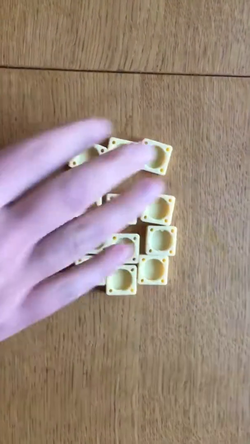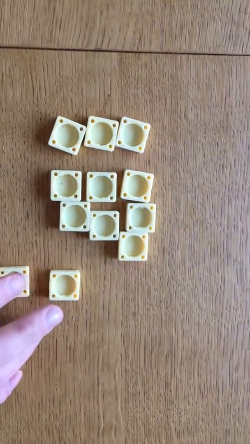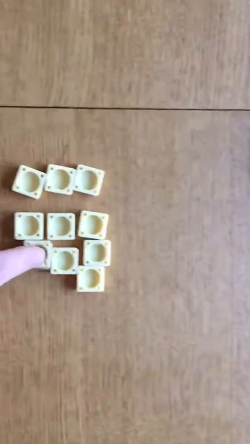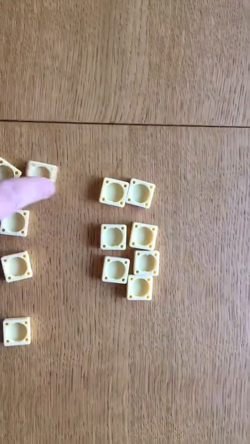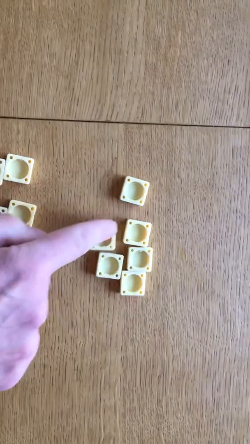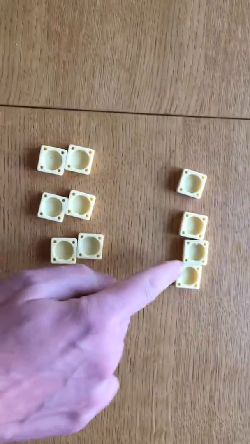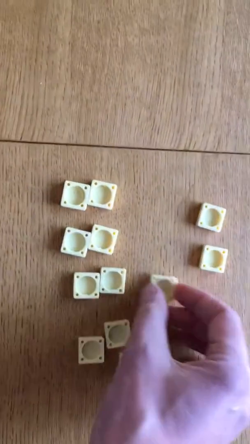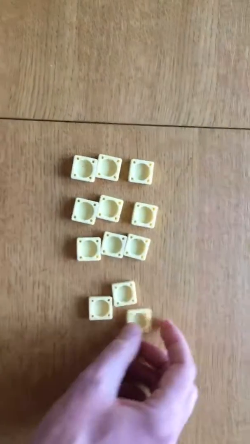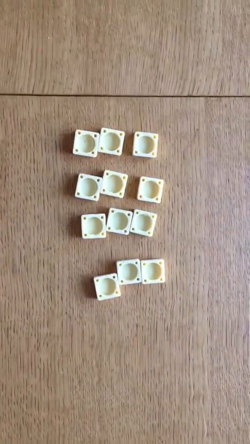do any division. So I've got 12 here and I'm going to divide it by 4 by doing one for you, one for you, one for you, one for you, until they've all shared out and I can see that I've made groups of 3.